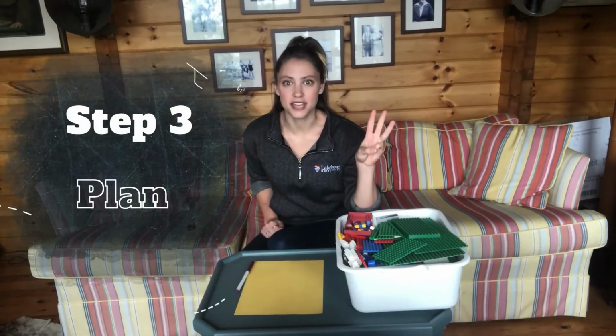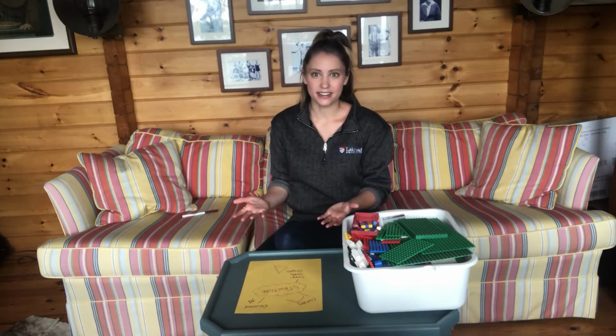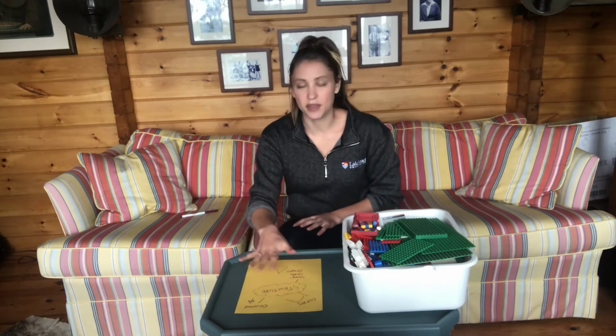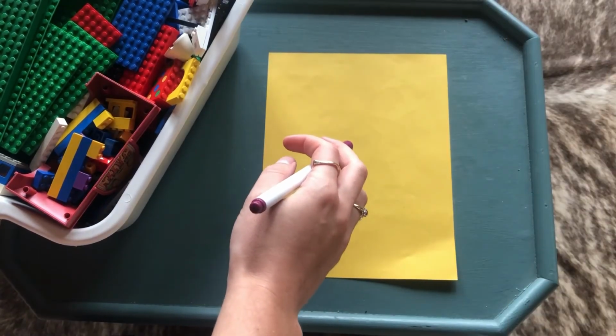Step number 3, plan. During step number 3, it's time to actually plan. We're going to plan what our structure will actually look like. We'll use all of the ideas that we came up with during the brainstorm and put them into practice. So I'm going to draw the first drawing of what my structure looks like in my head. Now it's time to draw my structure.